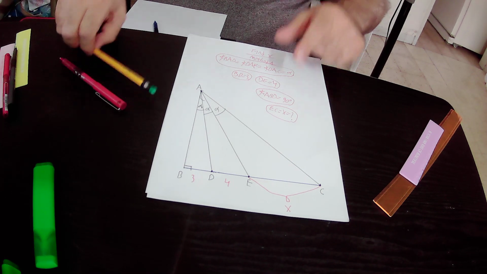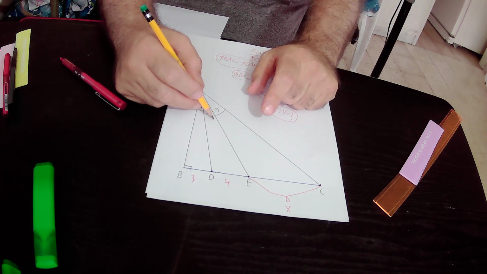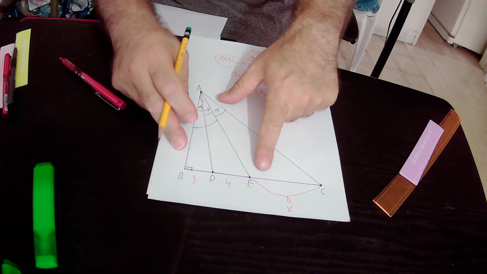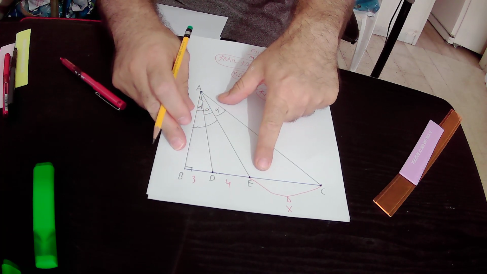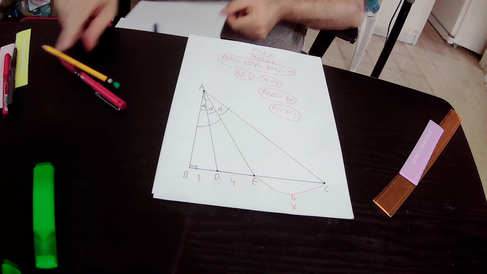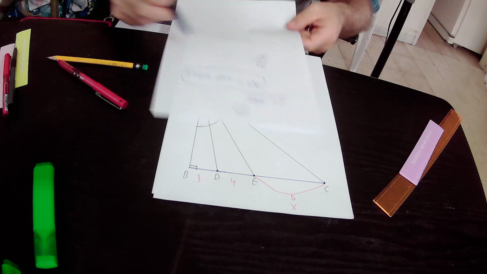The legs of angle BAE are AB and AE, and the ratio between those two legs is AB over AE.